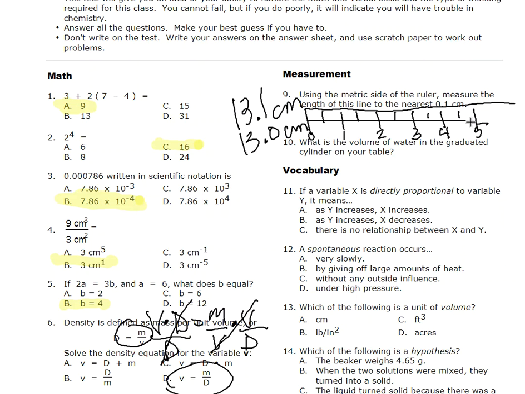I'm going to go one beyond and say that it's 4.7. That's reasonable for me to say. It would not be reasonable for me to say 4.75 or 4.65. It's just what I can gauge with my eyes that is reasonable, and that's how we make our measurements.